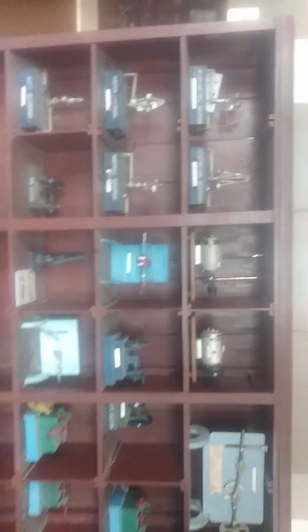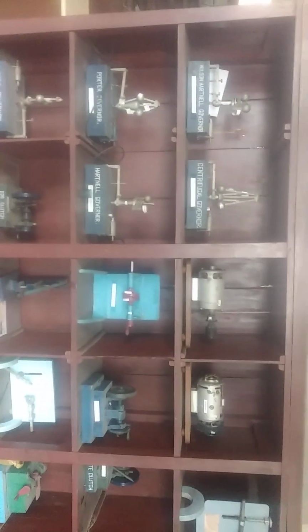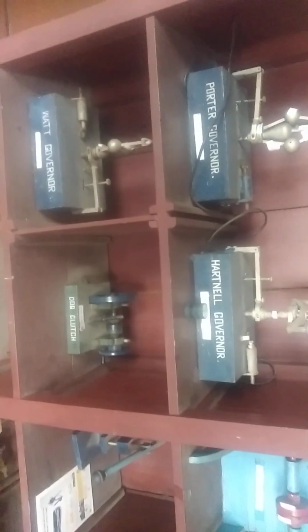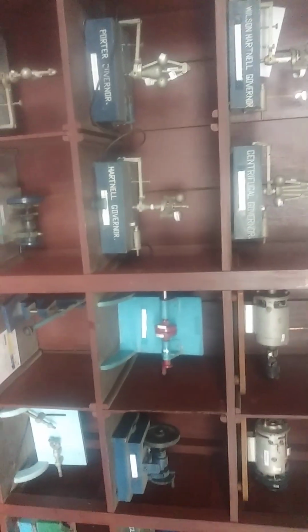Next, here lots of components you can see. This is a governor. Different types of governor are here: Wilson Hartnell governor, centrifugal governor, Porter governor, Hartnell governor, Watt governor, and dog clutch. The first one is the Watt governor. Watt governor was developed by James Watt. The function of a governor is to control the speed during fluctuation of the energy in the 4-stroke and 2-stroke engine.